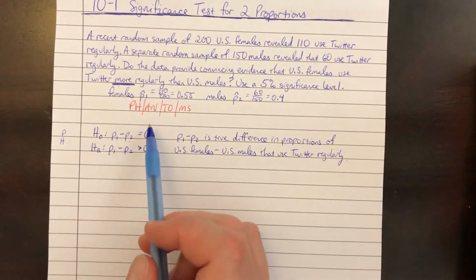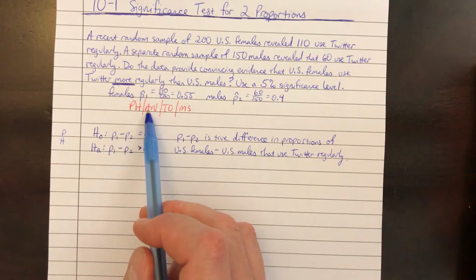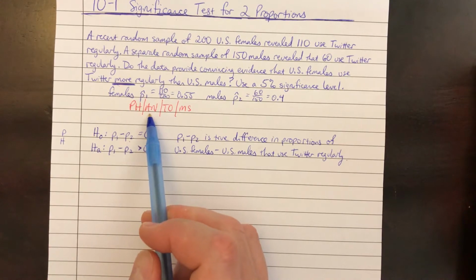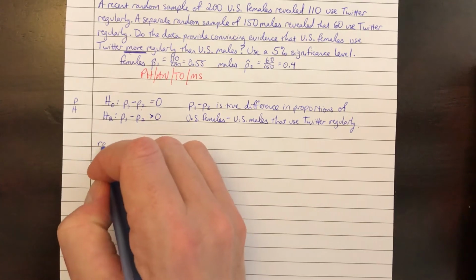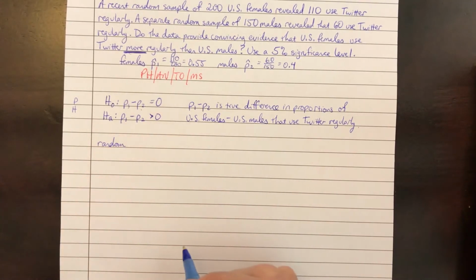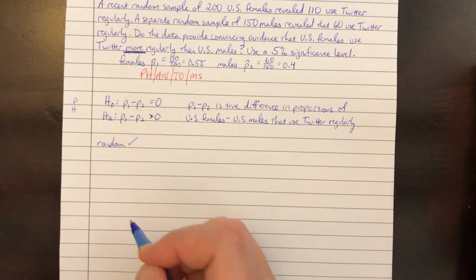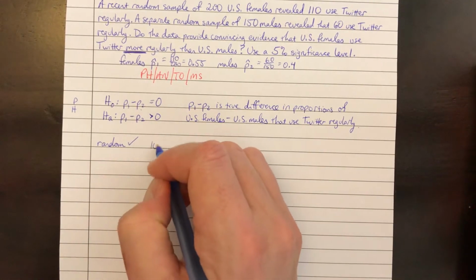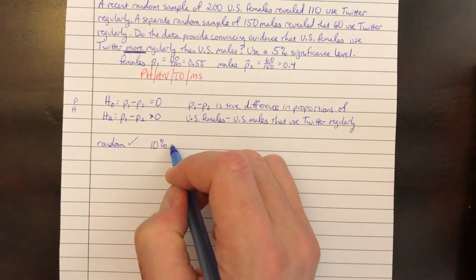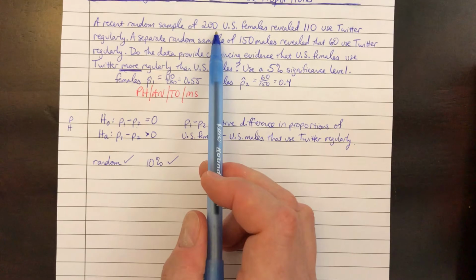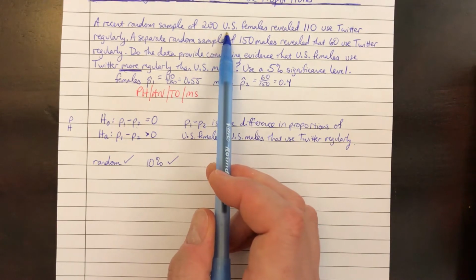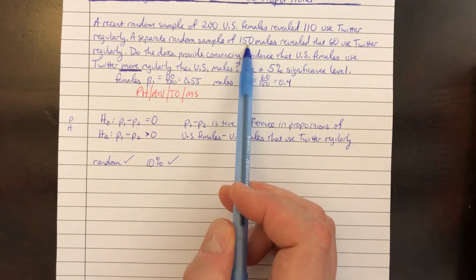All right, so then we go to the A and the N. A is the assumptions. Those are all of the 3 conditions we always have to check for. And then N is where we name the test that we're going to do. Well, the assumptions, we've already done these for the confidence interval. So random, yes. Both of the samples were random. The 10% condition, yes. We can assume that the 200 females is less than or equal to 10% of the overall population of US females. We can do the same thing for the males.